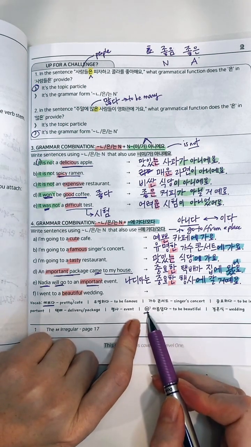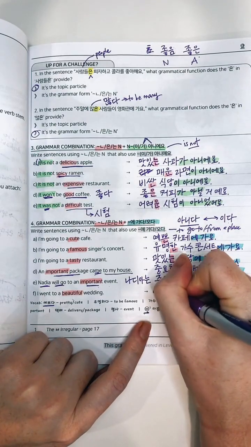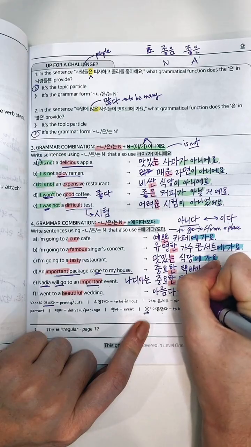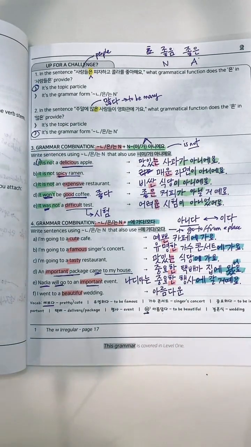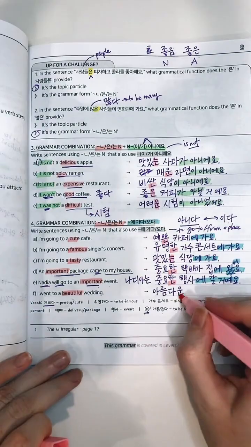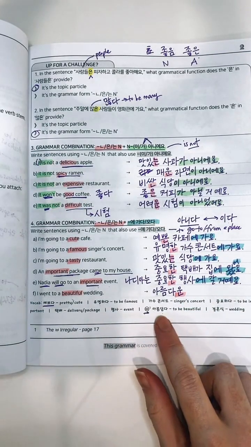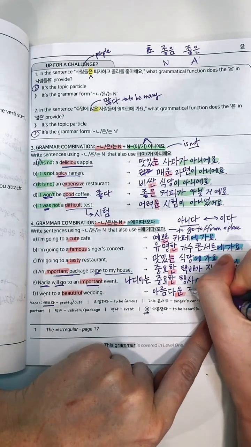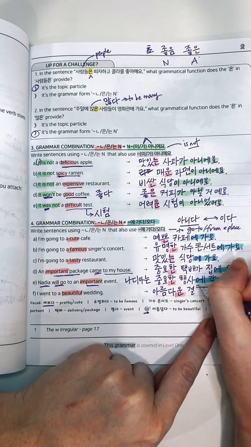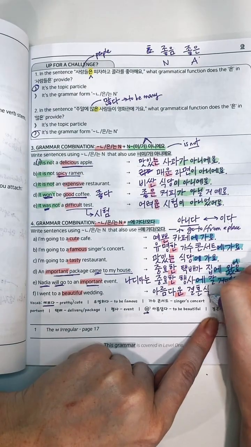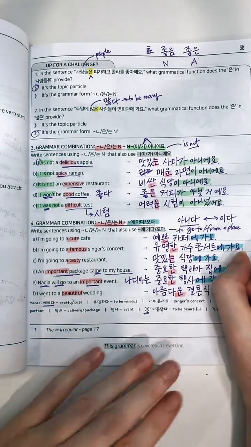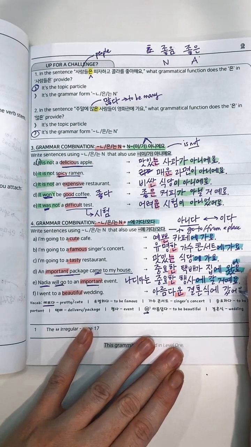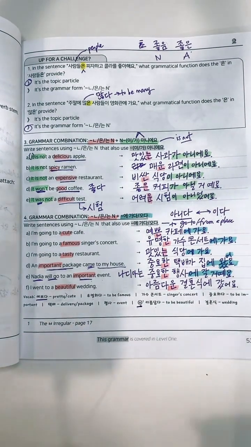You need to do the verb irregular conjugation to make 아름다운. 아름다운 means beautiful. Comes from the verb 아름답다. 아름다운 결혼식. 결혼식 is wedding. And then to the wedding is 갔어요, because we're talking about the past tense went, which is 갔어요.